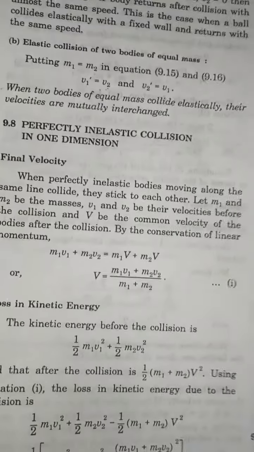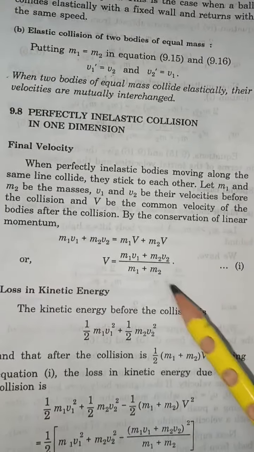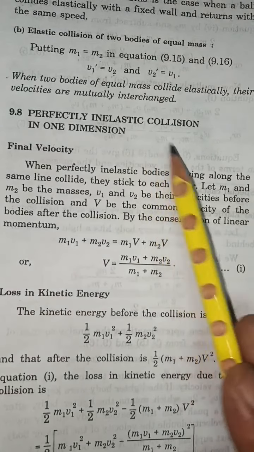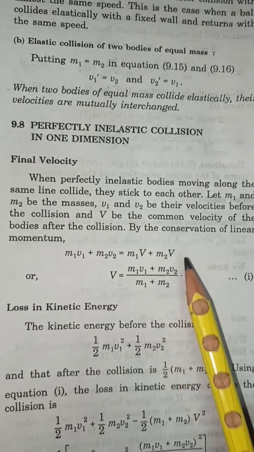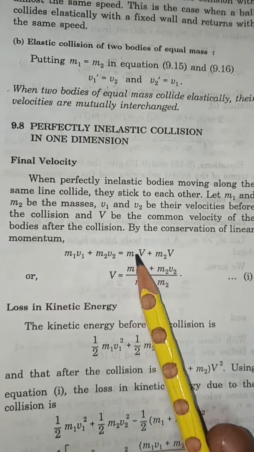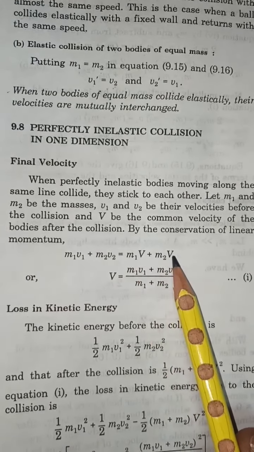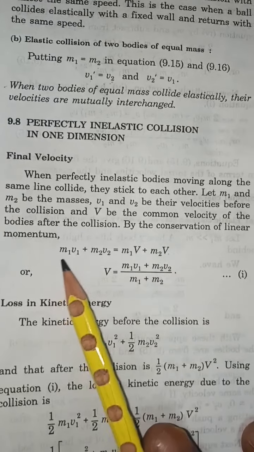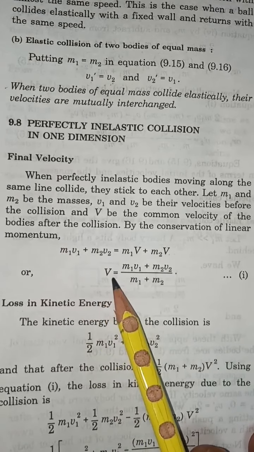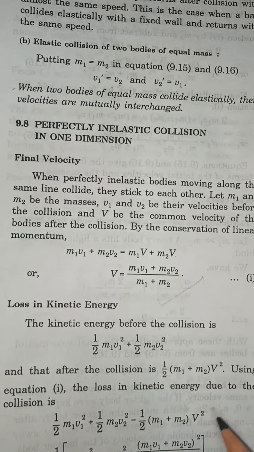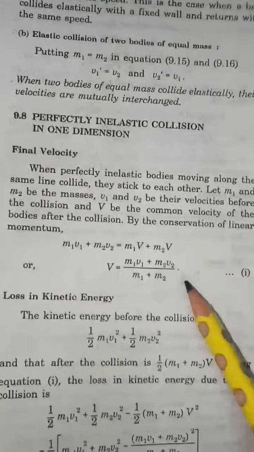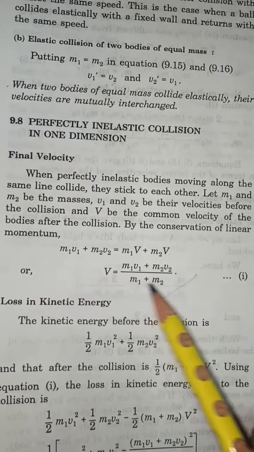Now next you are studying the perfectly inelastic collision. So this is inelastic collision in one dimension. The final velocity will remain the same. It will become V only. For both particles the final velocity will be the same, that is V. But the initial velocities were v1 and v2. What is the value of V? You can find it out from m1 v1 plus m2 v2 upon m1 plus m2. Understood or not? At the same time you can substitute the values of m1 and m2, whichever is bigger, whichever is smaller.